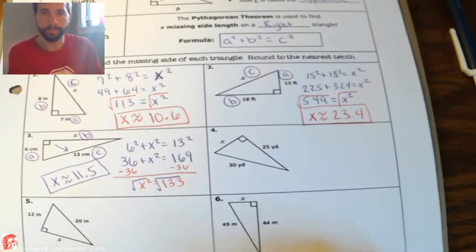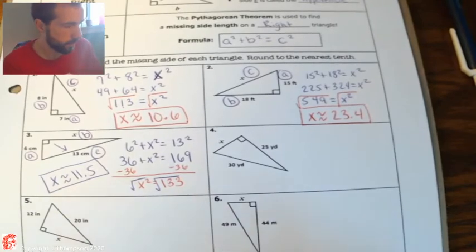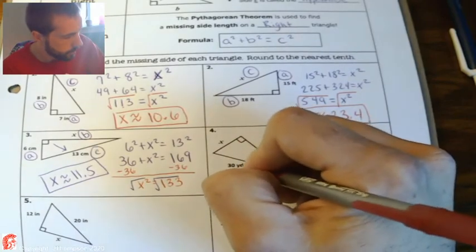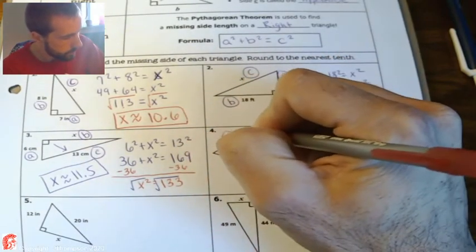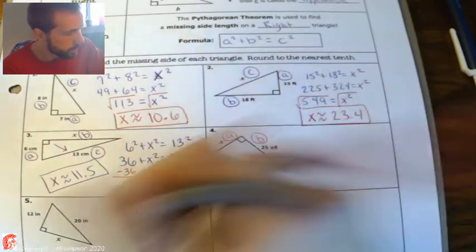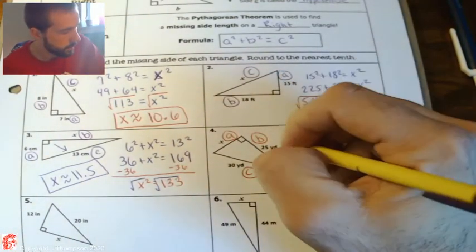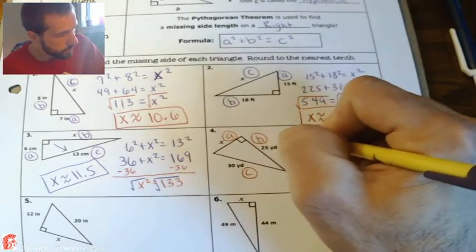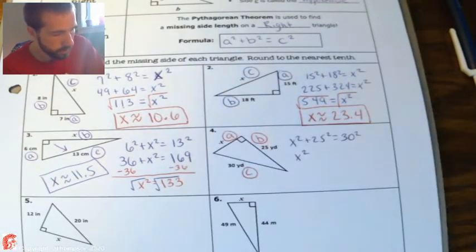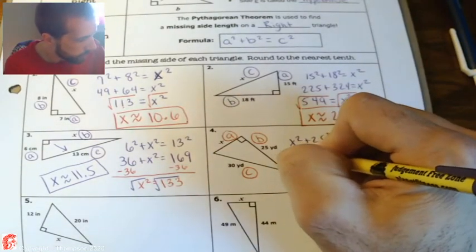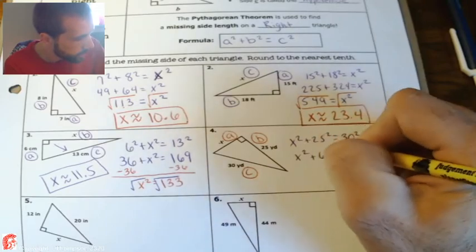Okay, number 4. Again, if you're feeling confident, just hit pause, go on, and you can come back and check them in a little bit. So C is 30, we'll say A is x, and B is 25. We're going to do x squared plus 25 squared equals 30 squared. 25 squared is 625, and 30 squared is 900.